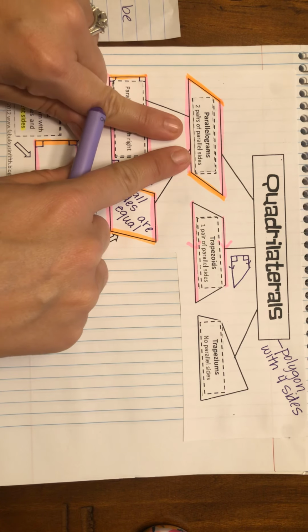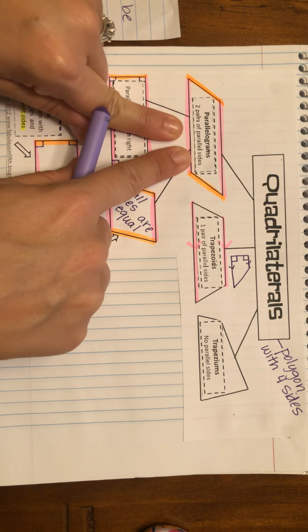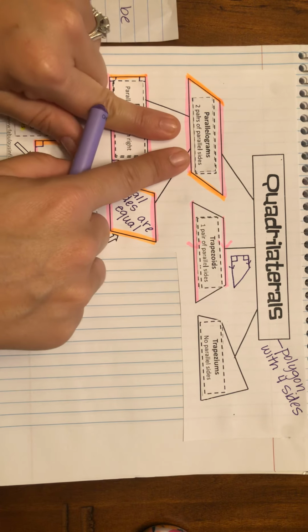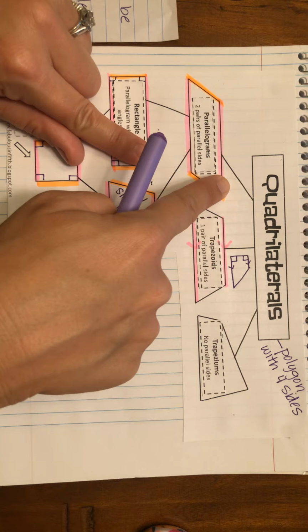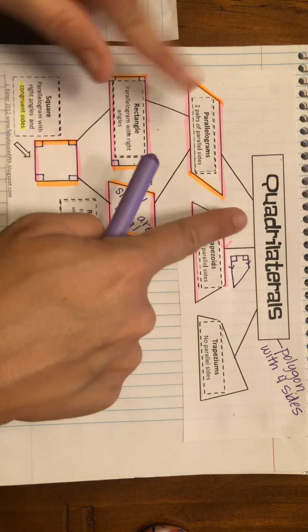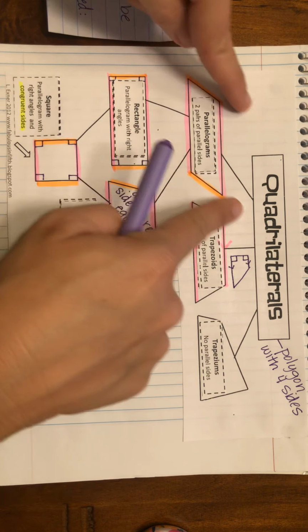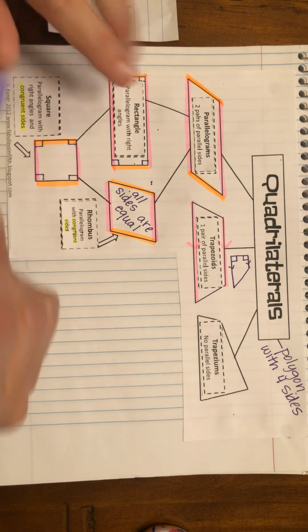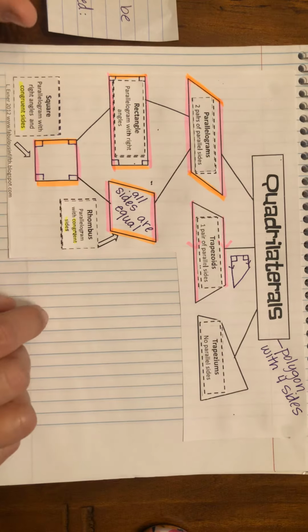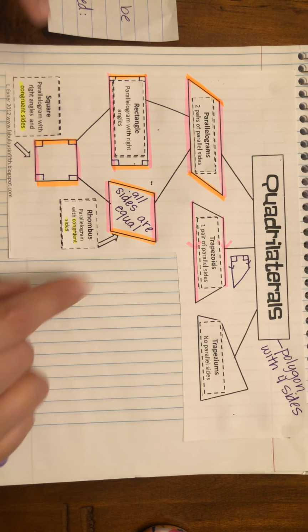A parallelogram has 2 pairs of parallel sides. In this parallelogram, I've highlighted the 2 horizontal lines in pink. They are parallel. Then these 2 lines that are going diagonal, which I have highlighted in orange, are parallel with each other. So there are 2 pairs of parallel sides here.